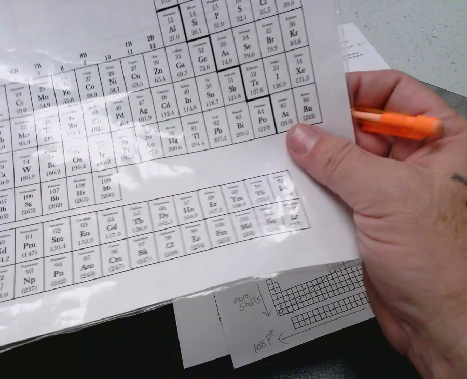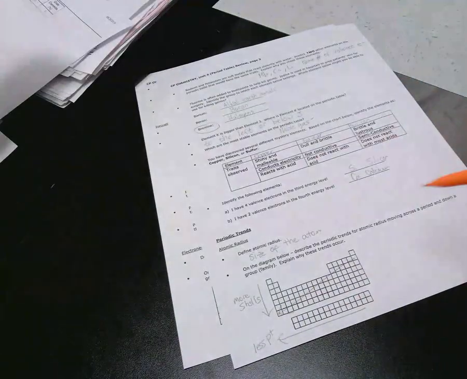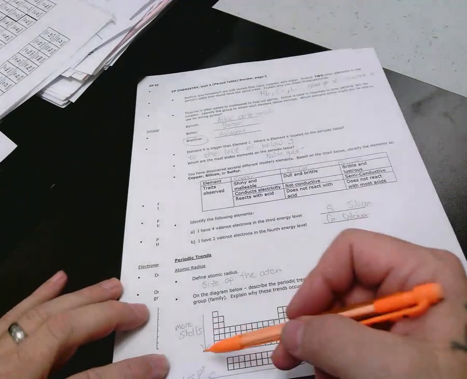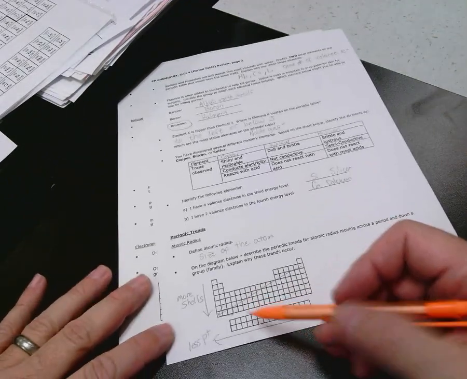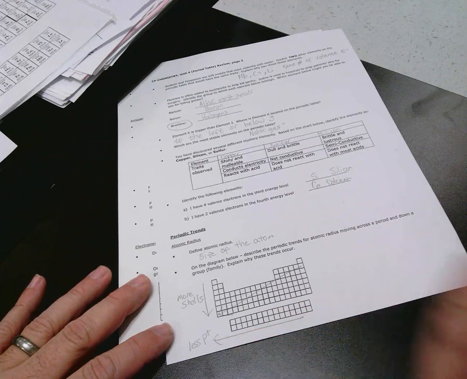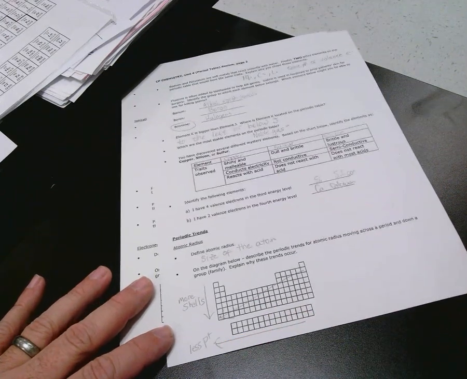That's why the trends are there. That's why they exist. So, more shells, that's why I get bigger as I go down. Less protons, that's why I get bigger as I go from right to left. Okay? All right, we're going to start page 3 of this thing.